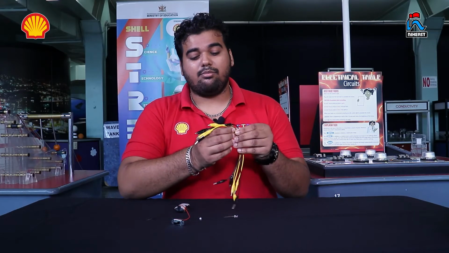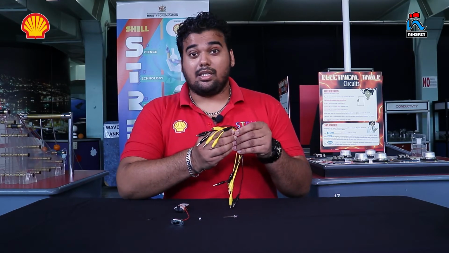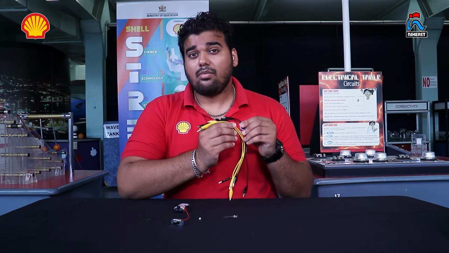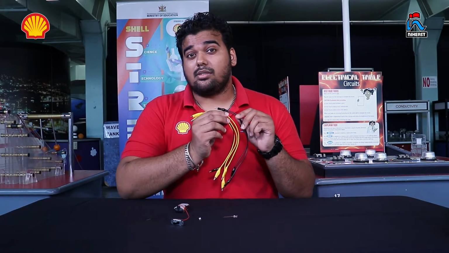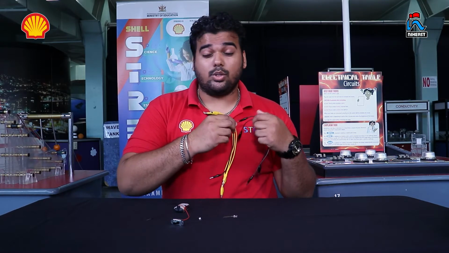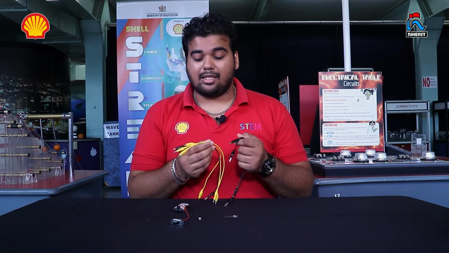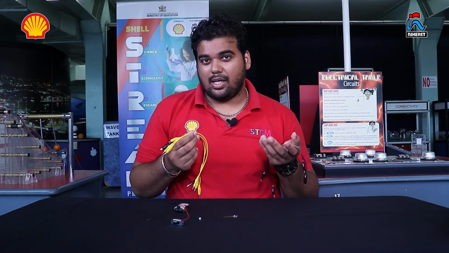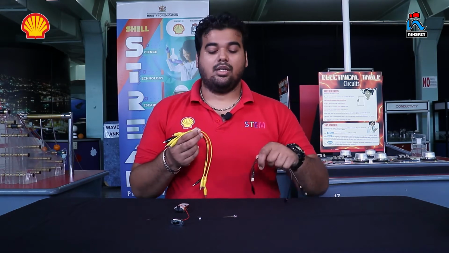I'll use some of these alligator clip wires. Now we have black and yellow. The color really doesn't matter because the inside of the wires are the same. All I'm using different colors for is so that I could identify both the positive part and the negative part. So I'll be using the black as negative and of course the yellow as positive.